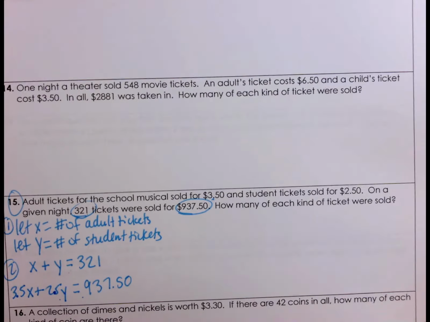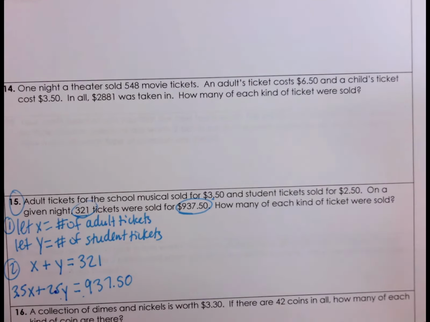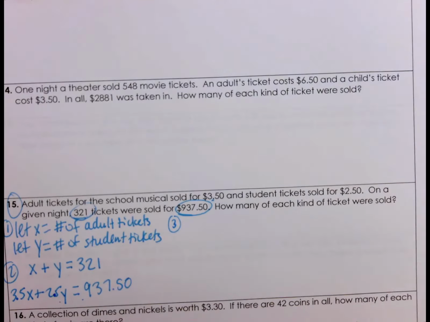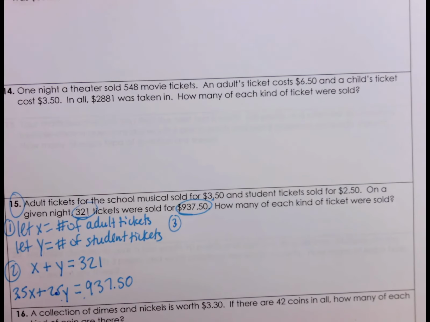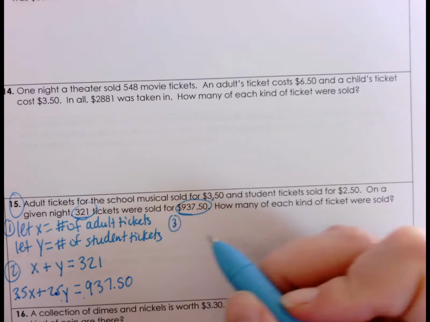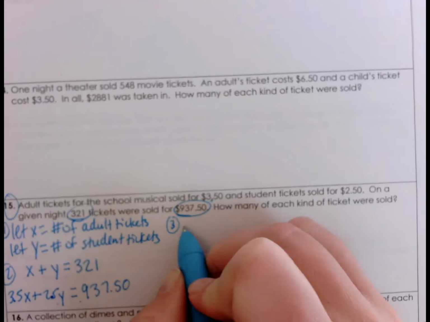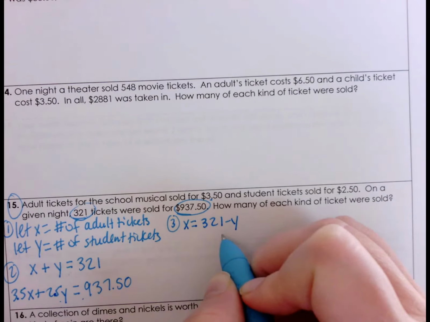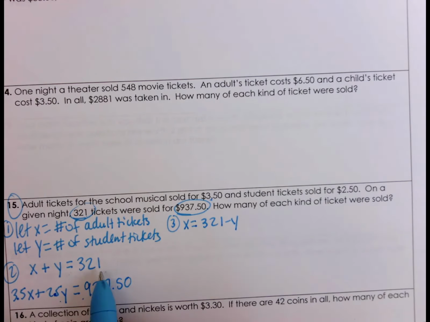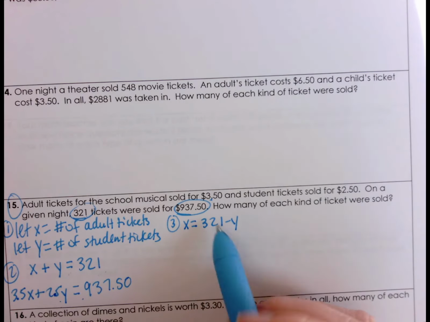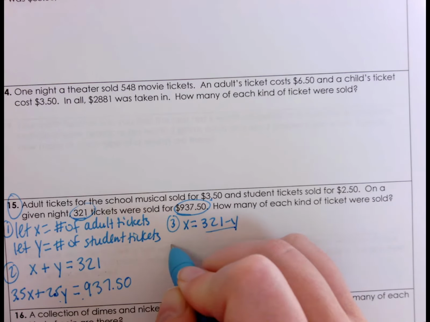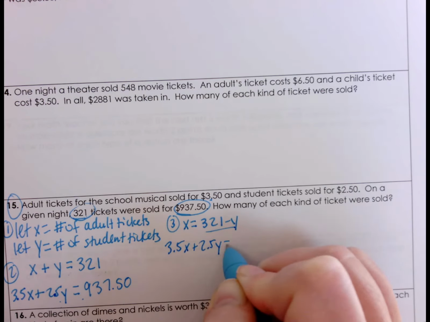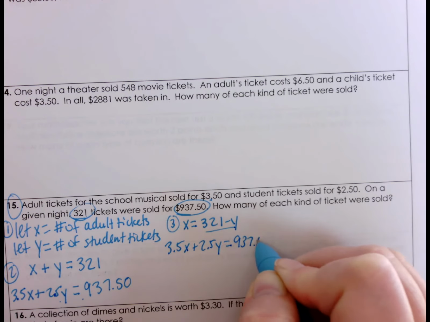That's what we're going to use. And again, you can solve this any way that you want to. Choose whatever method works best for you. For this one, I'm going to use the substitution method again. And so I'm going to rearrange this first equation and make x equal to 321 minus y. I'm just going to move that y over. And then that's what I'm going to plug in to the other equation: 3.5x plus 2.5y is equal to 937.5.